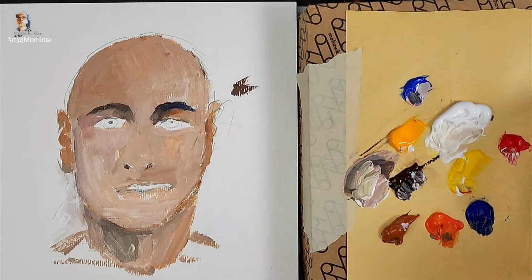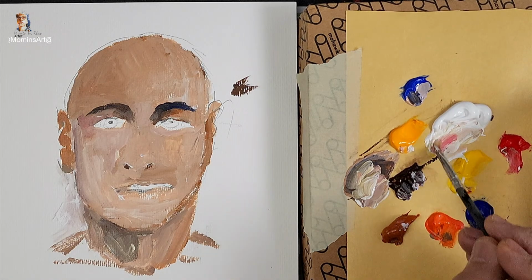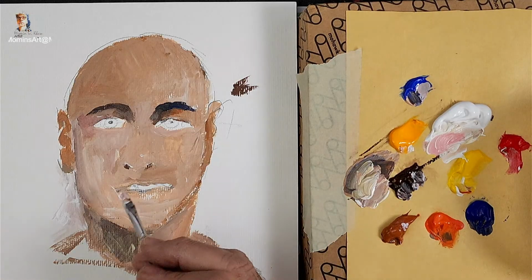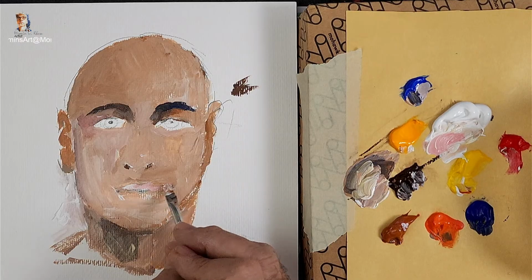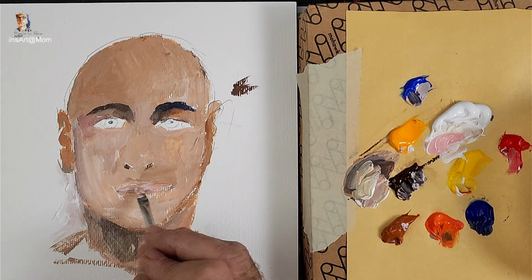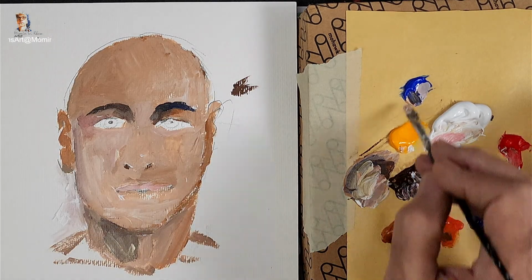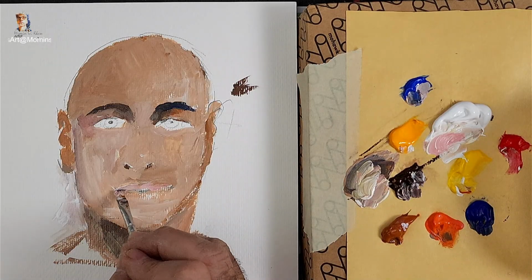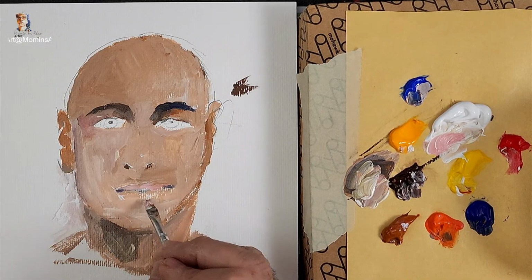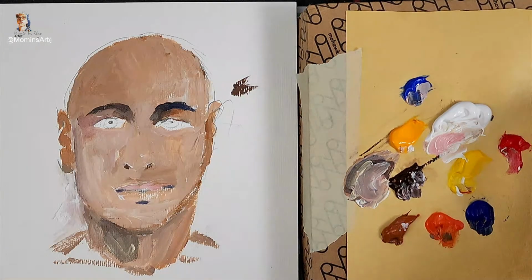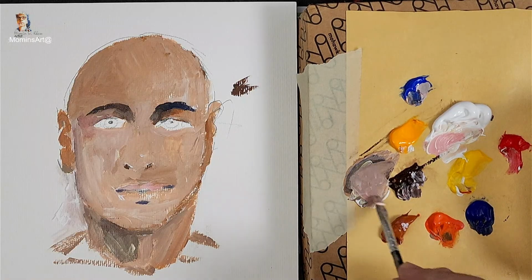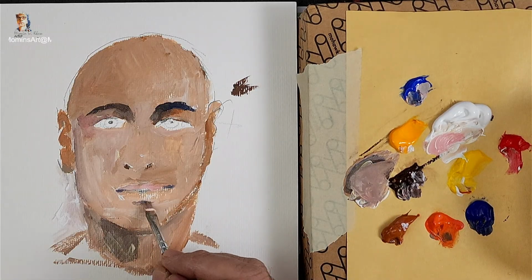Okay, I think the time is running out, and I will render the eyes quickly and maybe the lips a little bit. Then I will leave it for some other class since we don't have time, because this needs some more attention. It goes more, and I don't want to go very quick, otherwise it'll be a problem here.